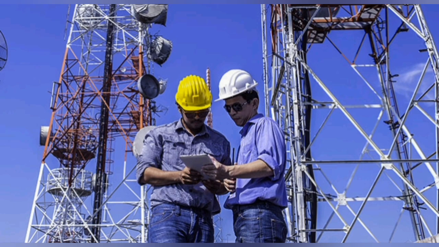Mobile towers help us in many ways: easy communication, internet access, online education, emergency services, business and banking, GPS and navigation. They play a major role in modern life.